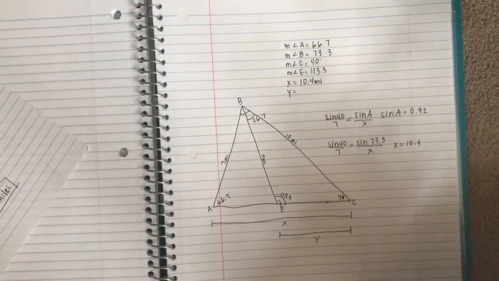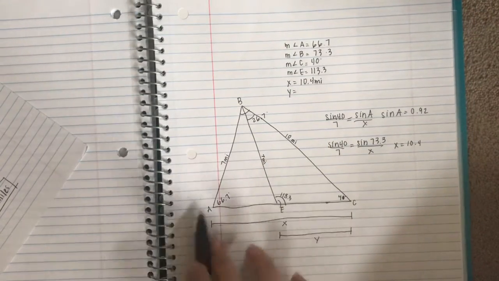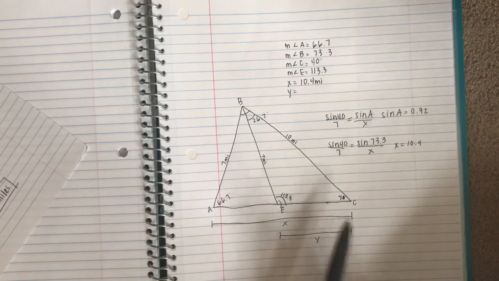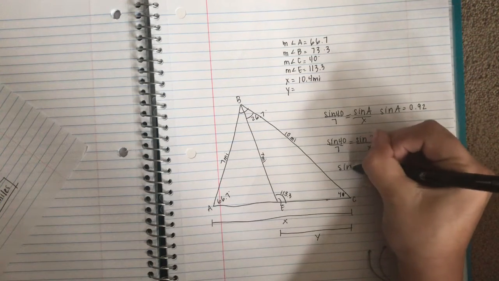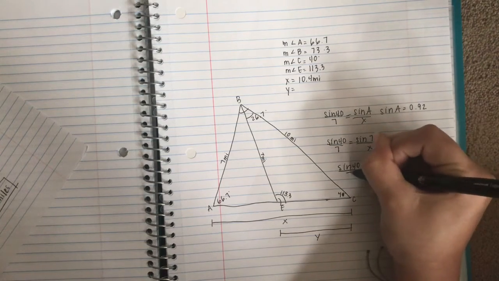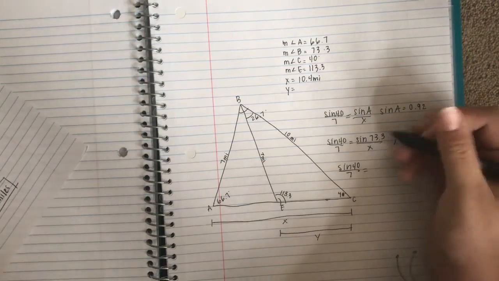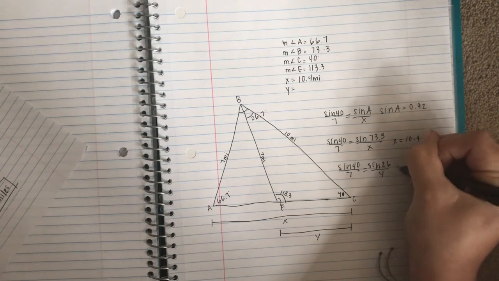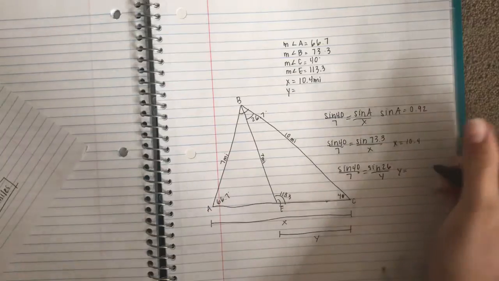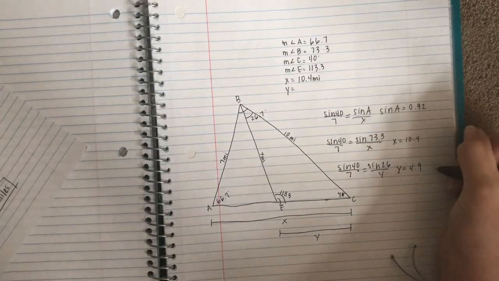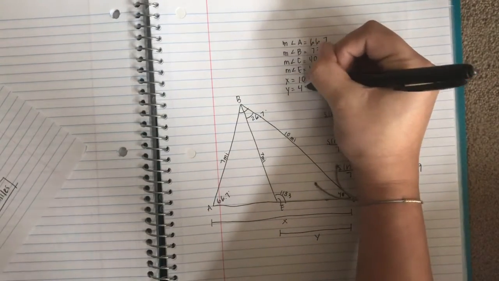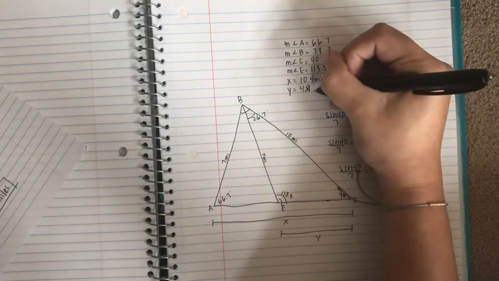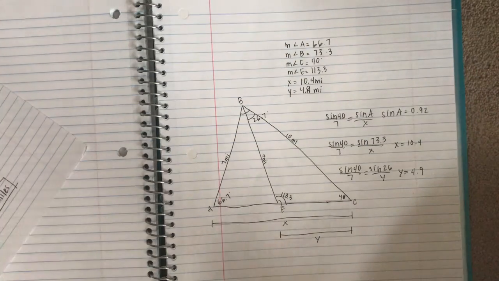And that's in miles. And now that's the length of this whole interstate section, and now just this section, which is Y, you can do sine 40 over 7 equals sine 26 over Y, and you put that in your calculator, you'll get Y equals 4.9, and that is also in miles.